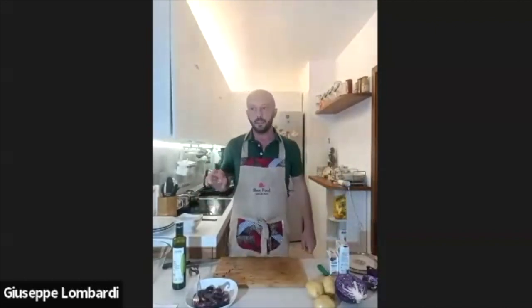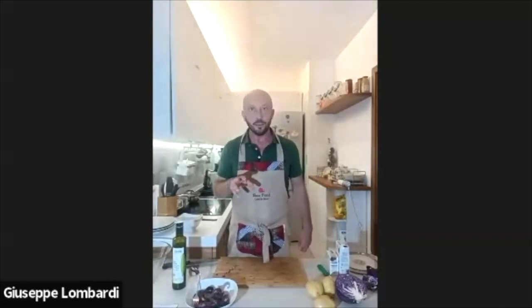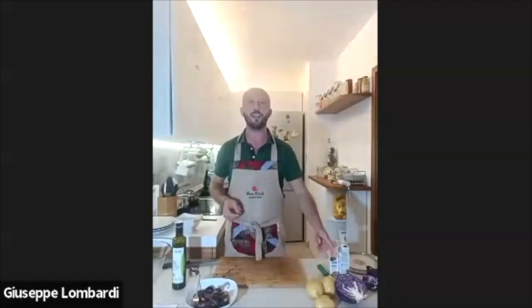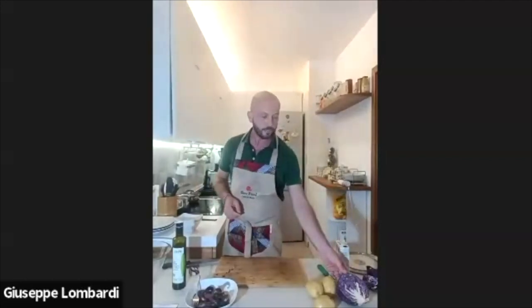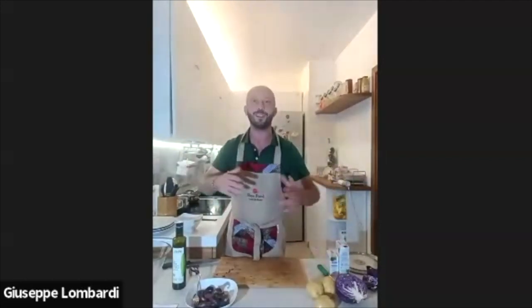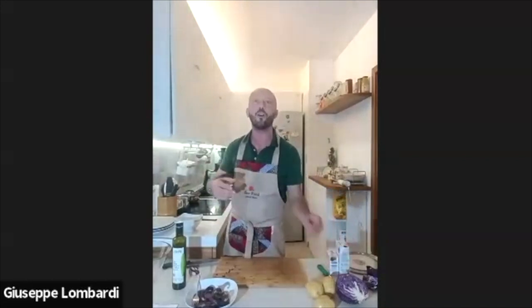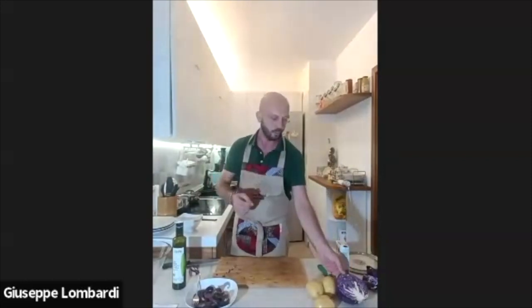Or sometimes we do potato gnocchi with red cabbage, for the color. But very little red cabbage, because one leaf colors everything. It's not necessary to have too much, just one leaf.